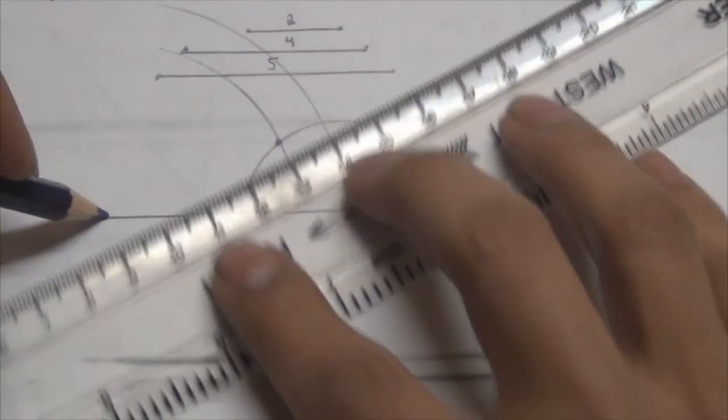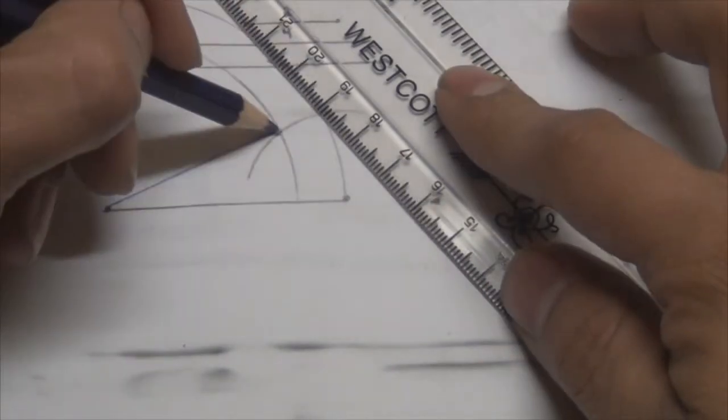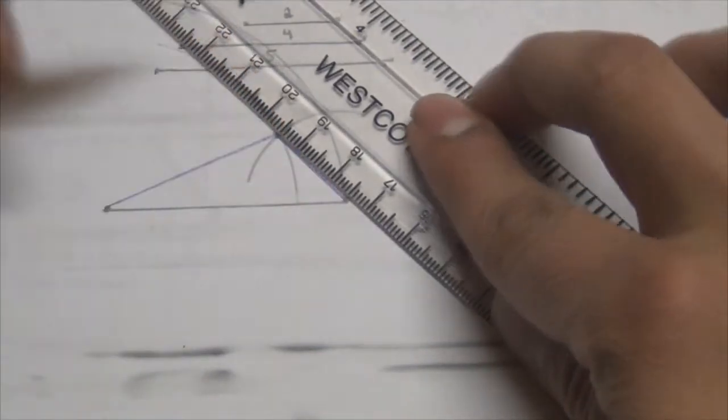Now, what am I concerned about? I'm concerned about this intersection point of the 2 smallest sides. And now all you gotta do is connect the sides. And this is how you draw a triangle with a given length.